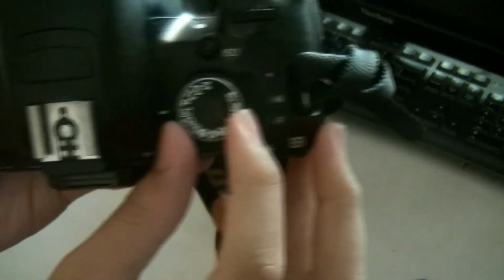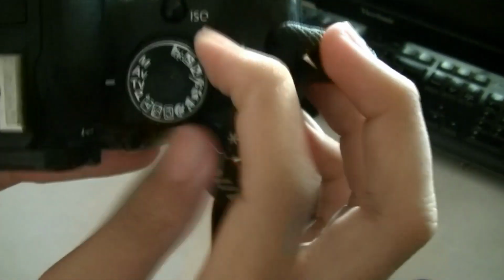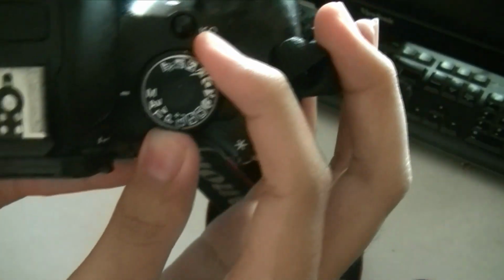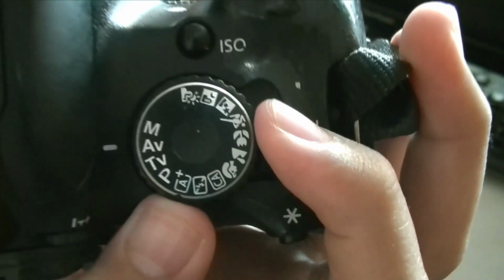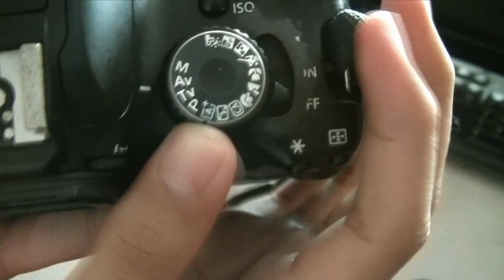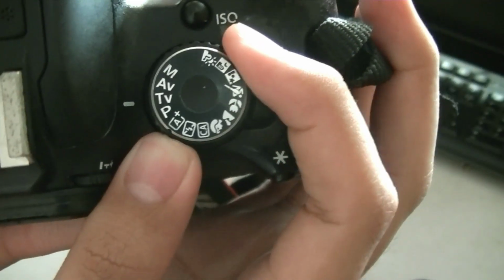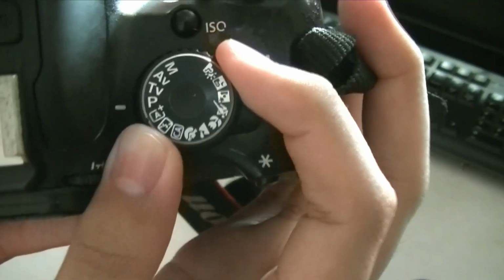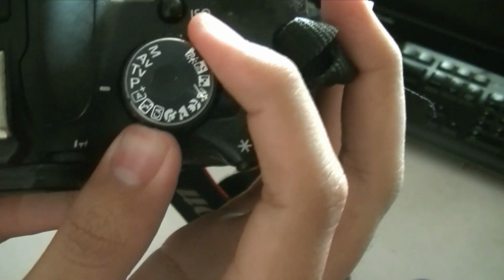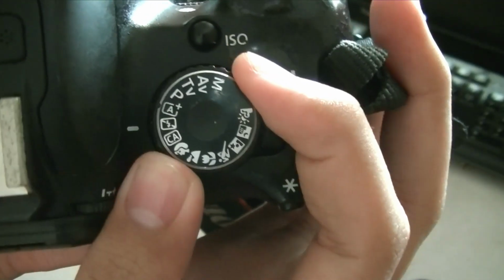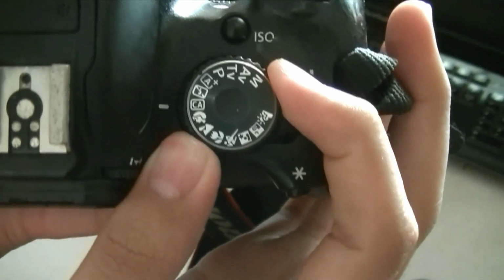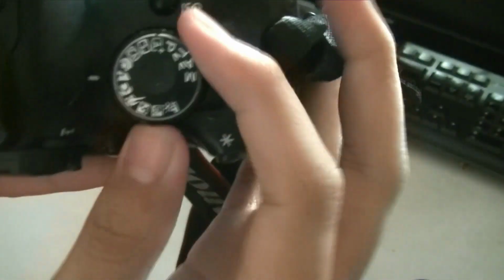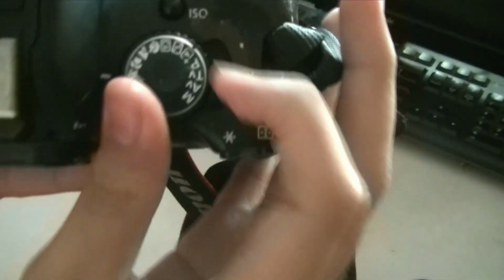So at the top, there is something called the mode dial. M for manual, AV for aperture value or priority, TV is for shutter priority, P is for program, this is for auto, and this is auto without flash. This is also an auto, and the rest is also an auto.